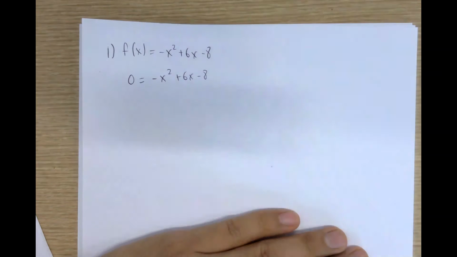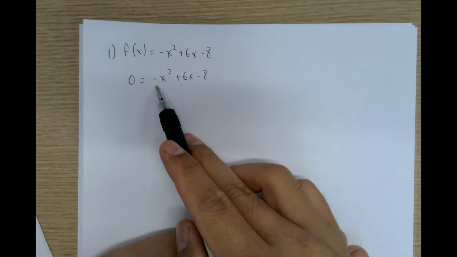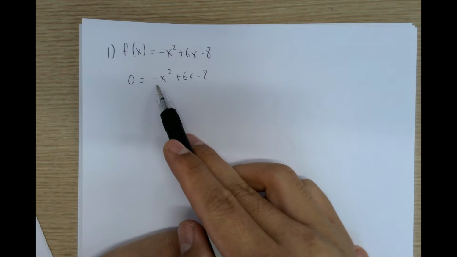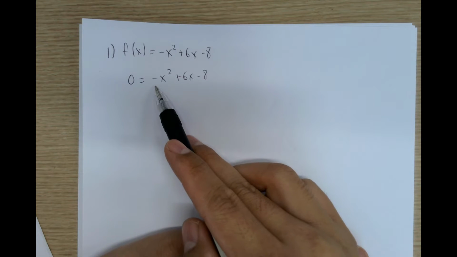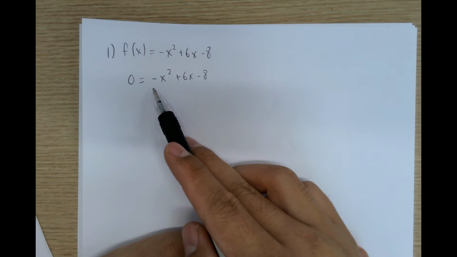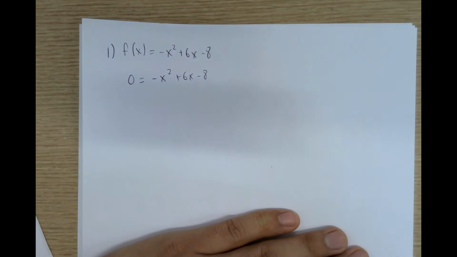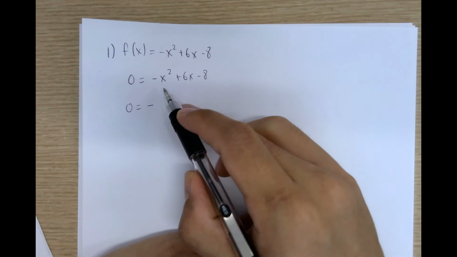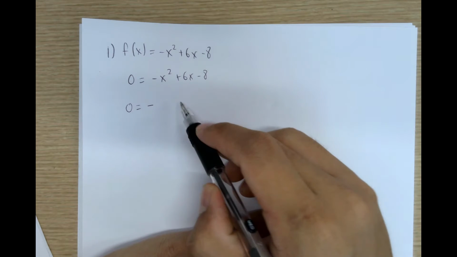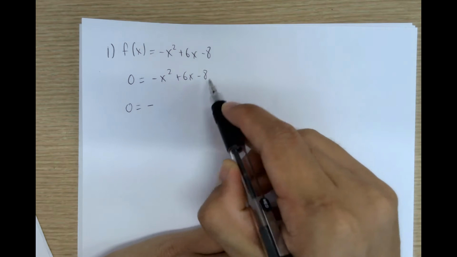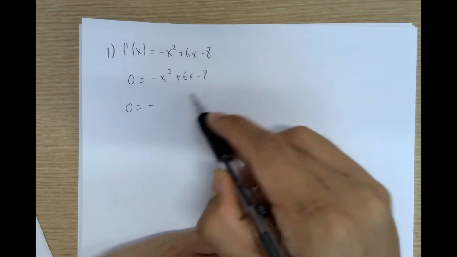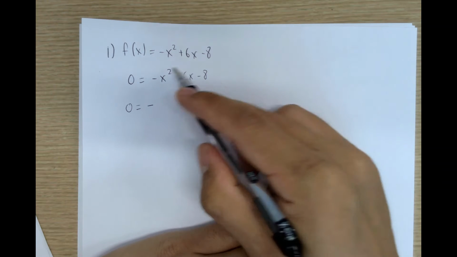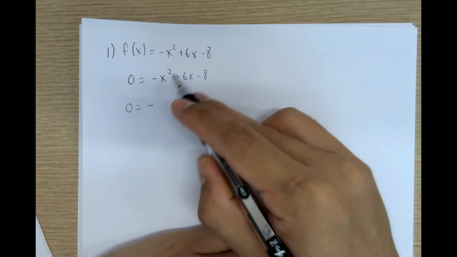So I want you to note that the real difference here is that there's a negative in front of the x squared. Okay? So when that happens, what you want to do is factor out a negative, not just from the x squared, but from the whole polynomial here. You want to factor a negative from everything that you have that's together.